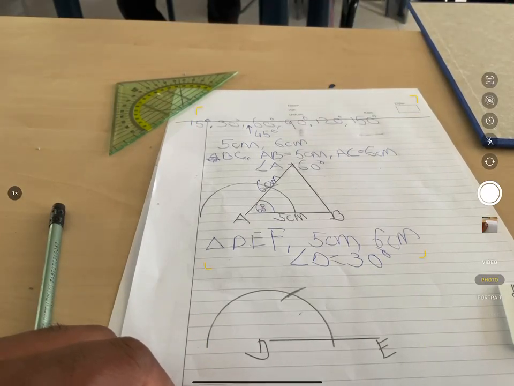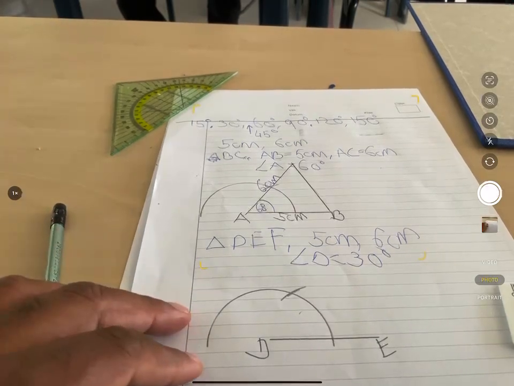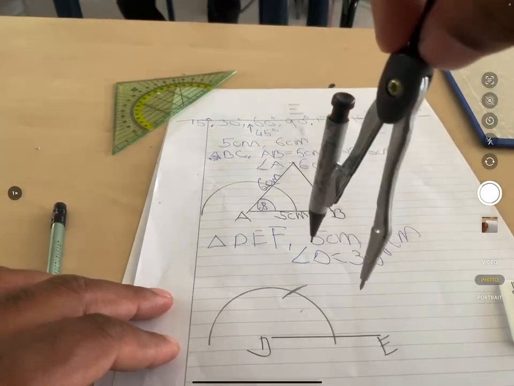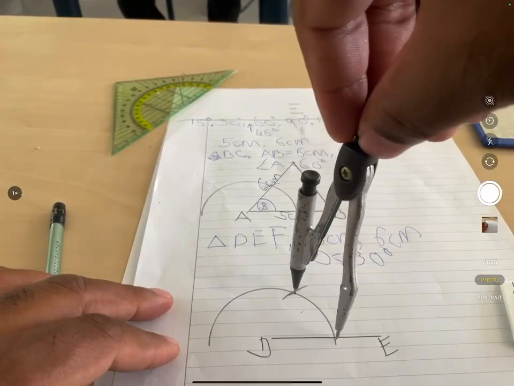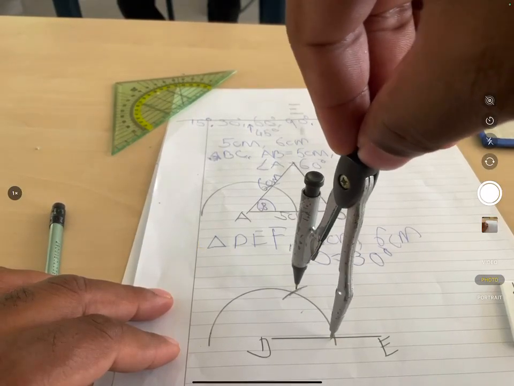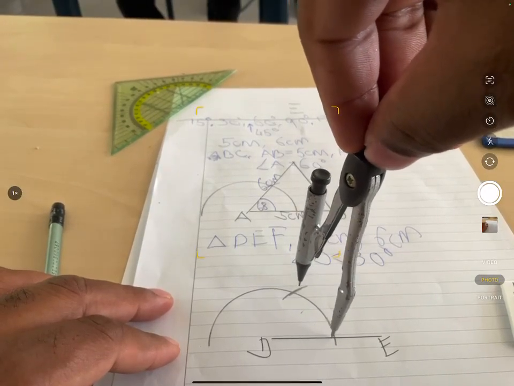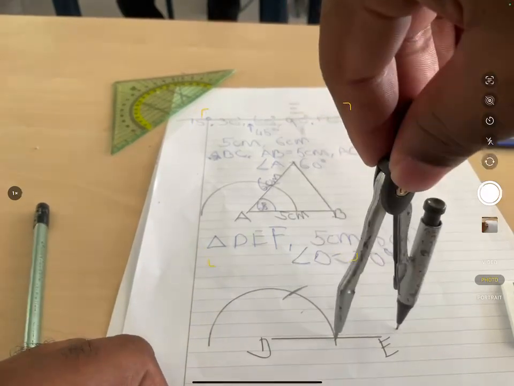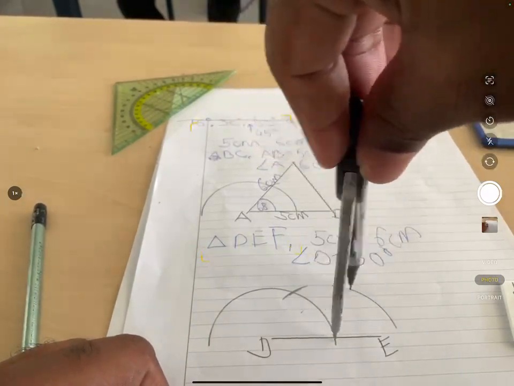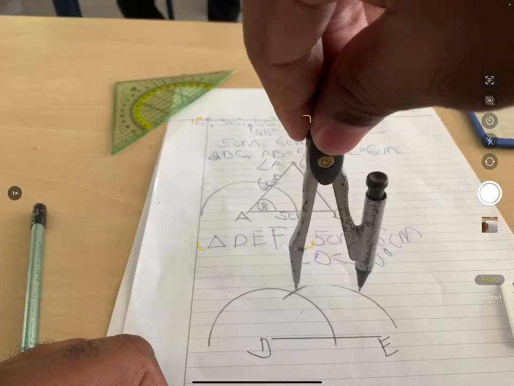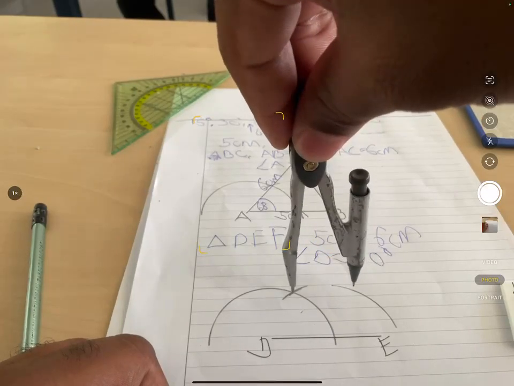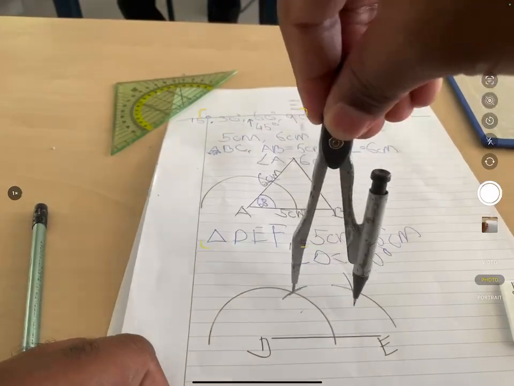I do it at 3 centimeters. You can decide. So that was 60. So I stand back at the beginning, create another arc, and I stand at the 60 and create another arc.